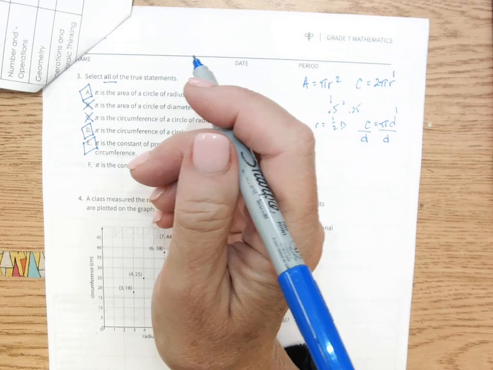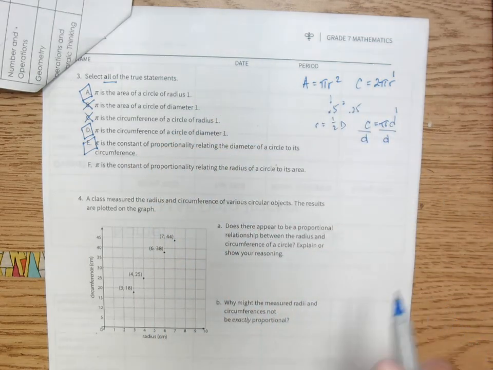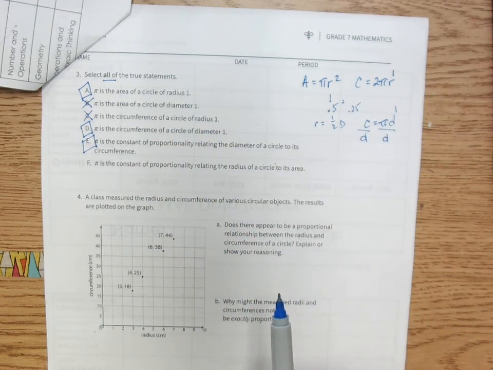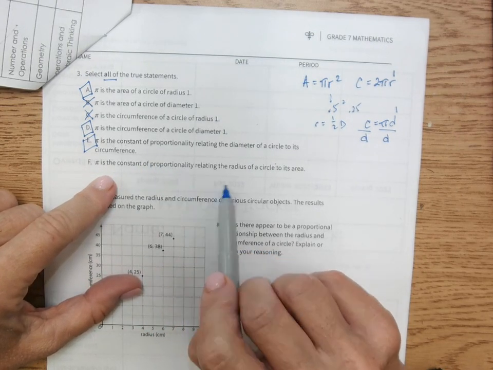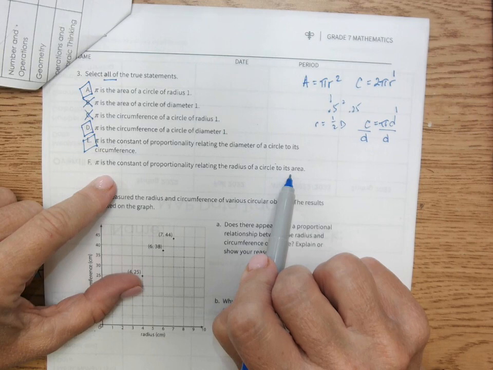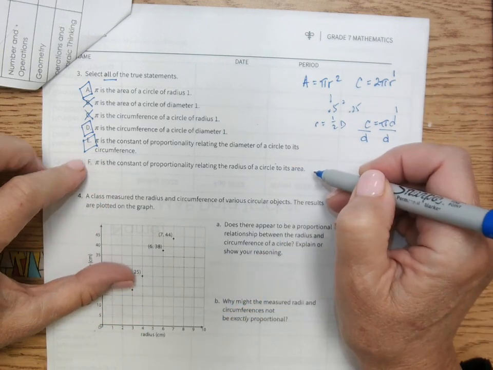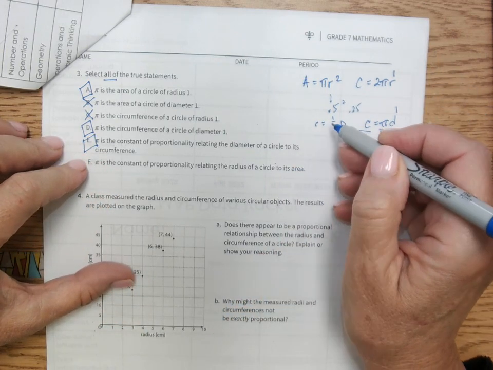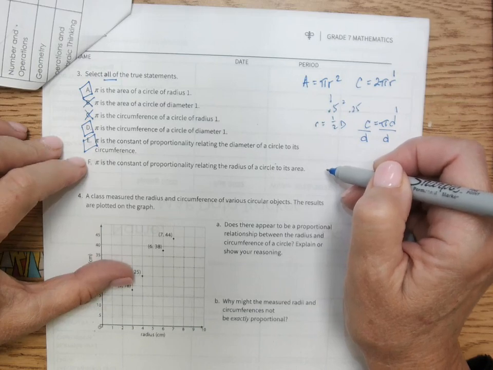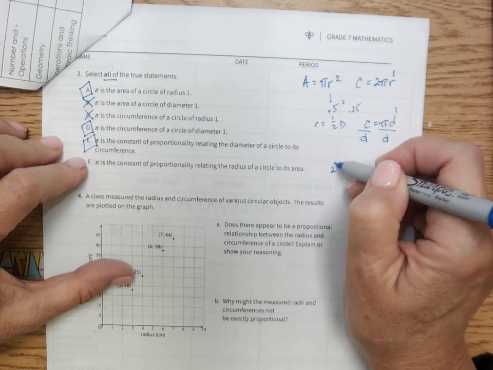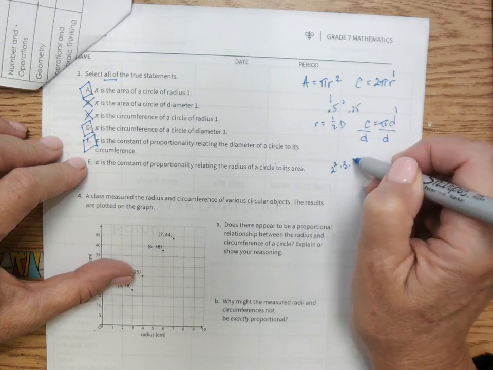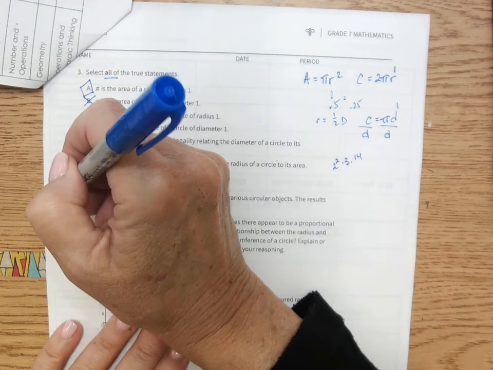And then the last one, F says pi is the constant of proportionality relating the radius of a circle to its area. So if I'm doing the radius to the area, so if I say the radius is 2, 2 squared is 4 times 3.14, no, that does not work. So that one is out.